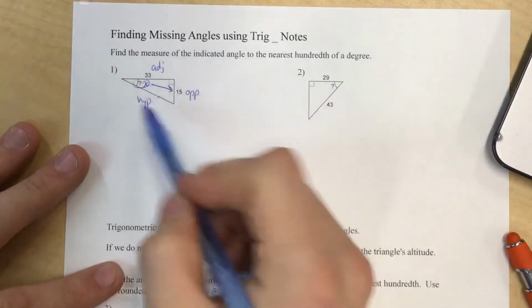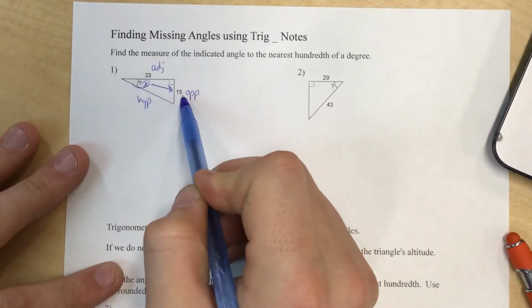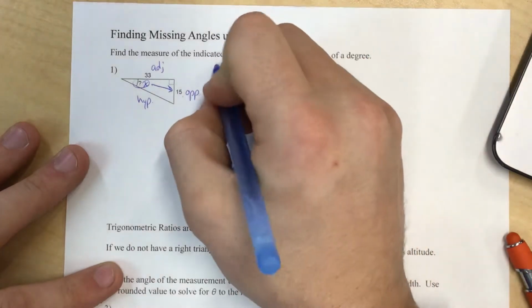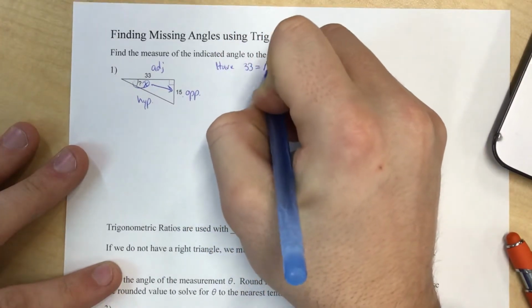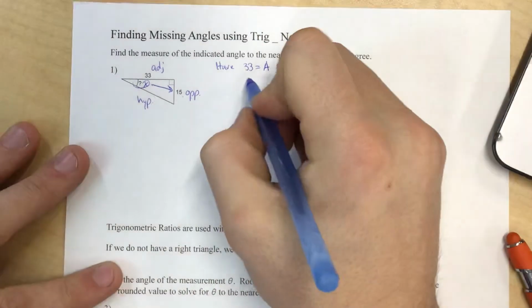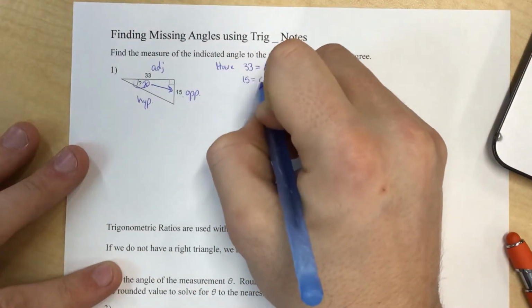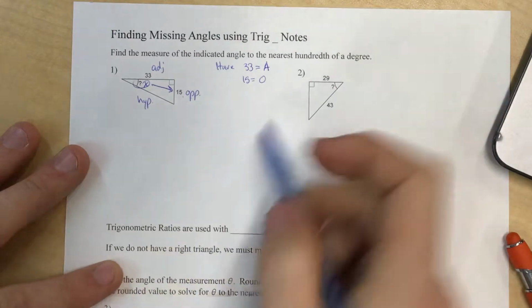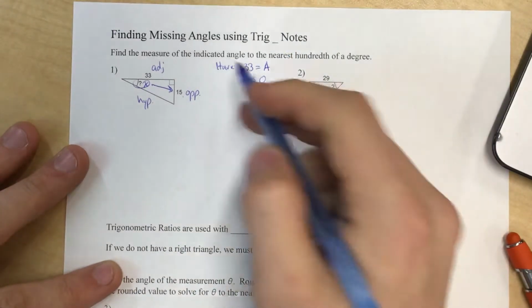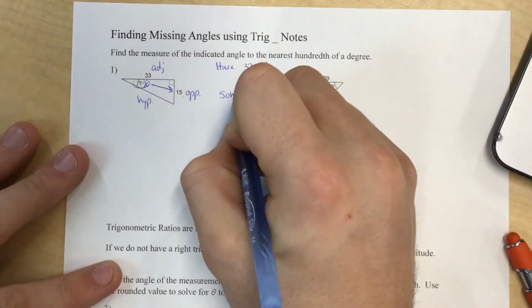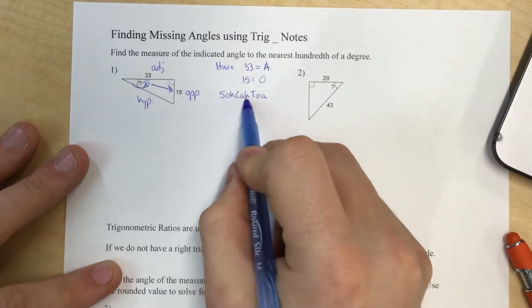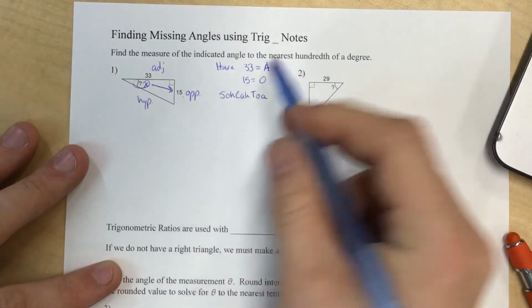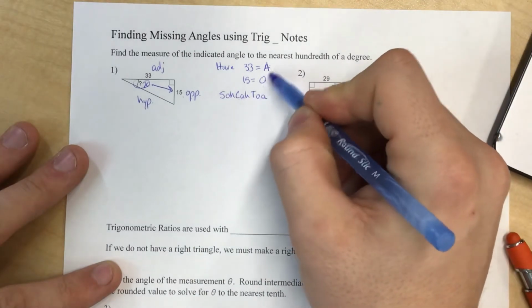So when we look at this, we can see that the 33 and the 15 are the adjacent and the opposite sides. So we know that we have the 33, which is, I'm just going to say A for the adjacent side, and 15, which is O for the opposite side. So knowing that we have the adjacent and the opposite side, I'm going to write SOHCAHTOA, and we're going to determine which one of the trig ratios, the SO, the CA, or the TOA, are we going to use if we have an O and an A.